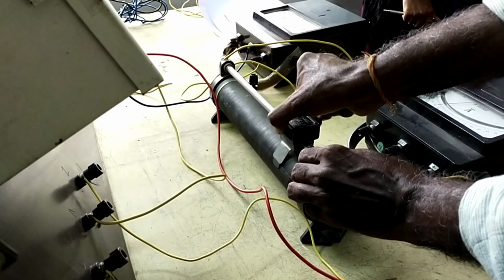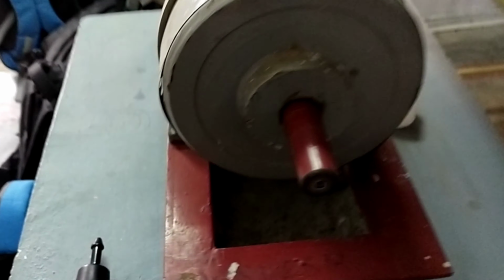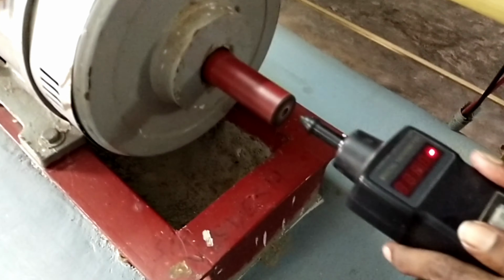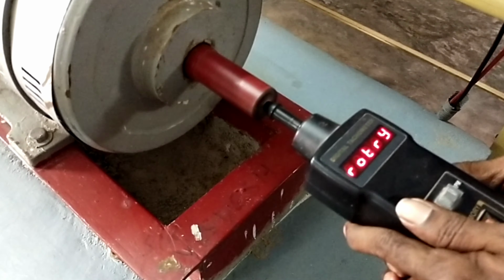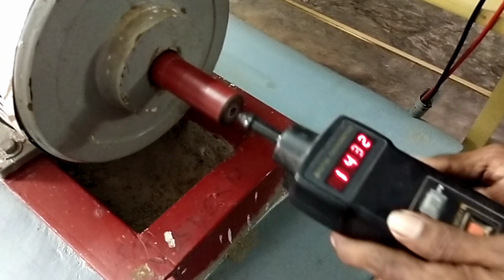We are varying the field rheostat to obtain maximum speed. Now the speed is increased, 1536.